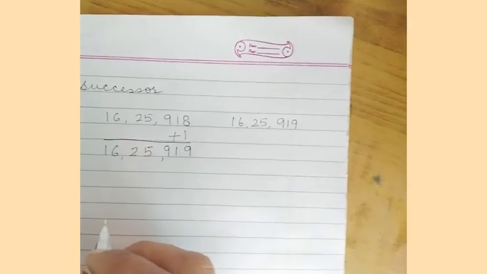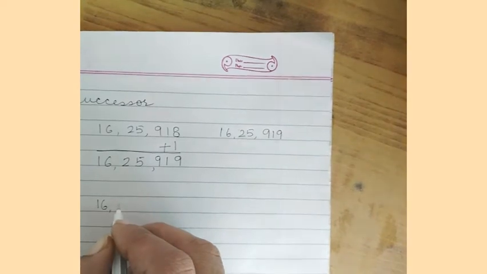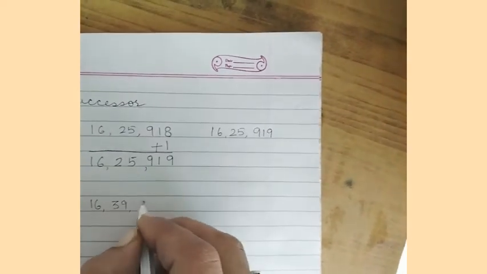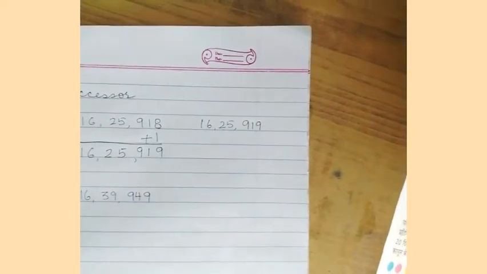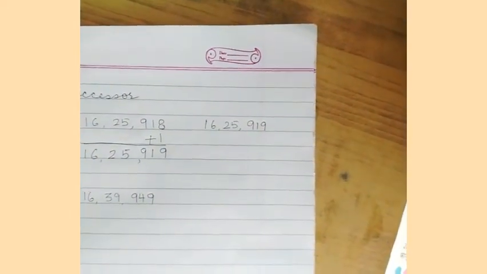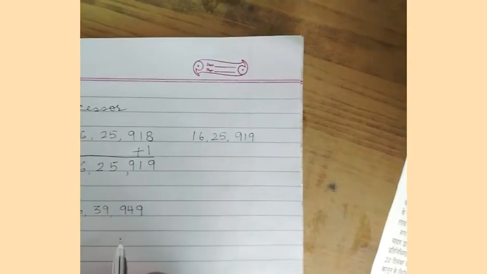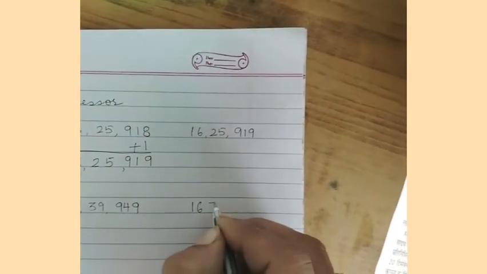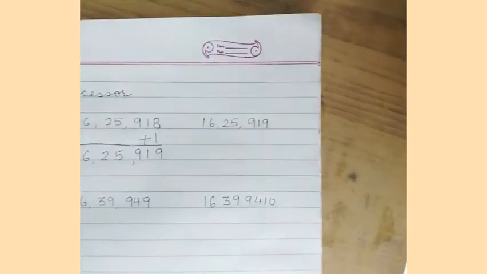If you have any doubt and you think that you cannot do it orally, then just add 1. Now if I say find out the successor of 16,39,949. Children usually think that after 8 comes 9 and after 9 comes 10. So they write down 163994 and after 9 it becomes 10.